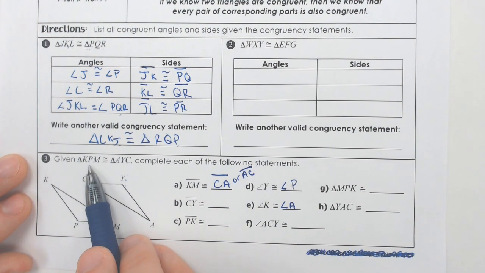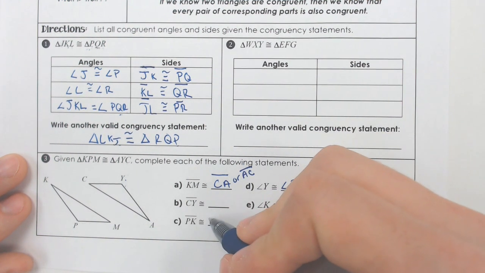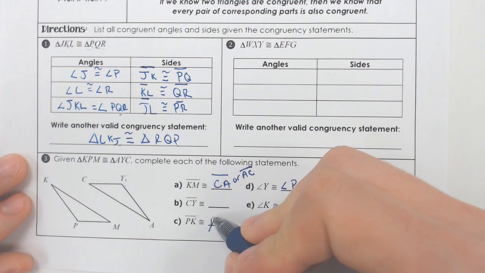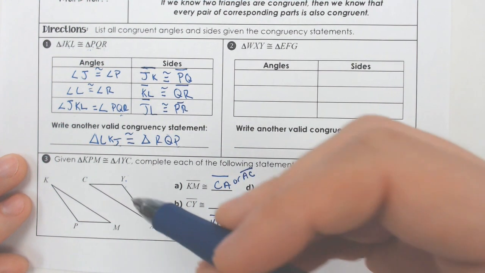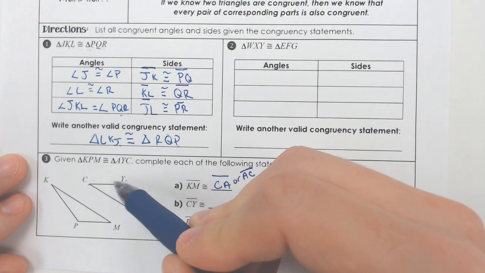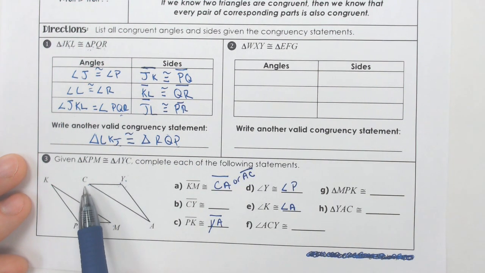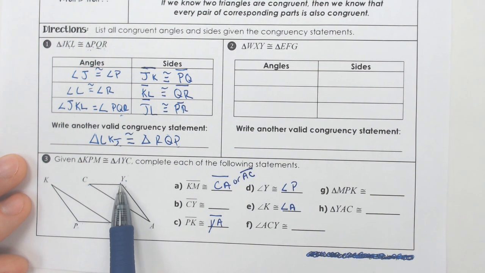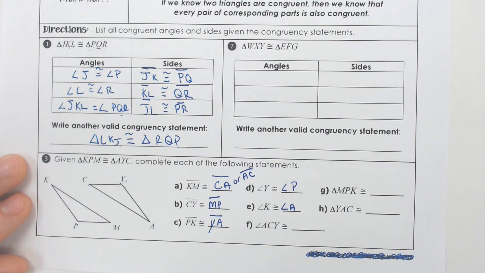Side PK, from P to K, is right here, so we should go from middle to the first letter, which is side Y to A. I have no idea why I did this out of order, but I'm kind of liking it still either way. CY is right here. Well, that would be equal to either PM or MP. Now, if we look at C, C is on the outside going towards what I would consider the center of this triangle, the obtuse angle. So I would want to go from M, the outside, going towards the center, which is P on this guy. So M to P in the same order.